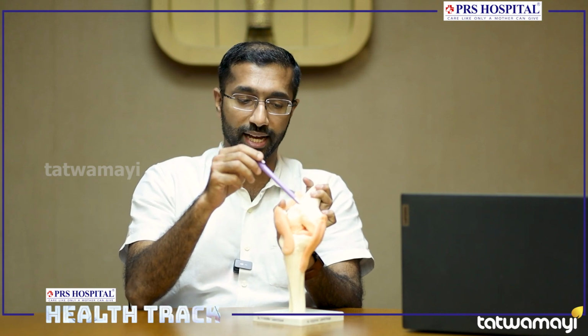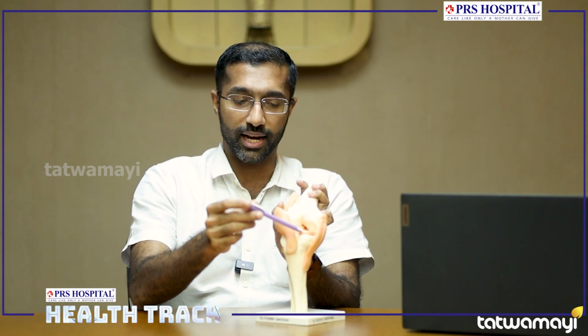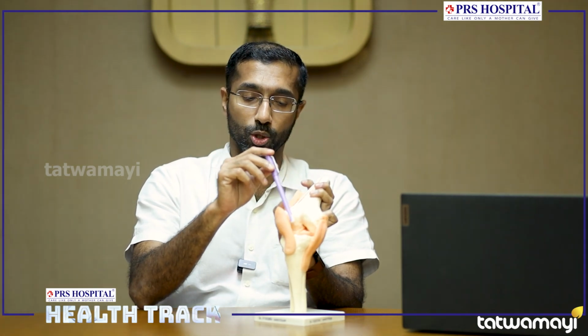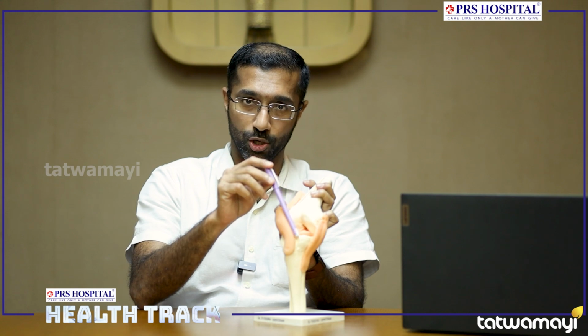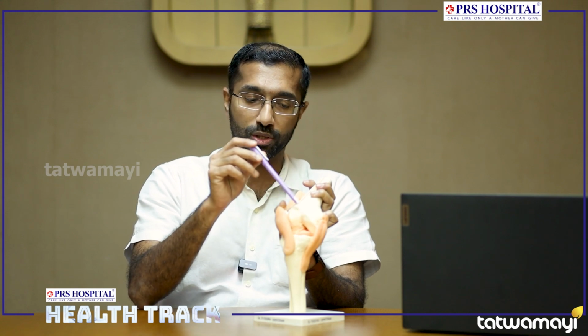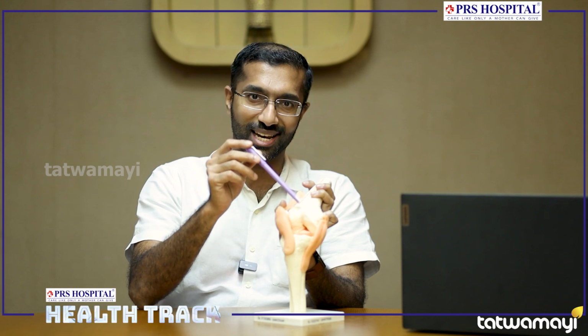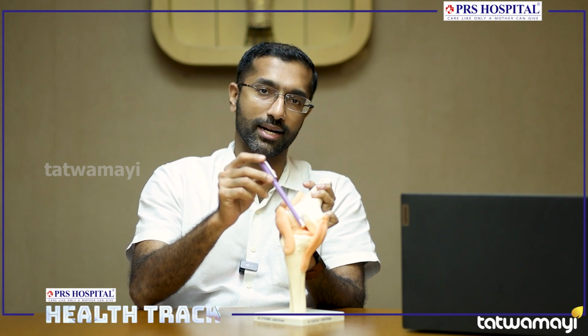If you see, this is a knee joint. You can see that there is a thigh bone, there is a leg bone, and there is a kneecap. These are the three main articulating bones in the joint. There is a smooth surface here, and this smooth surface is lined by articular cartilage.